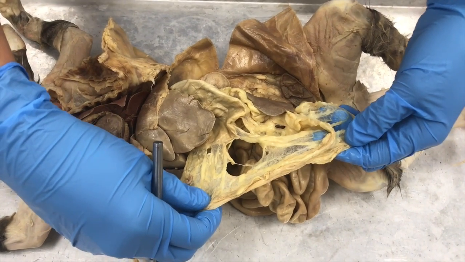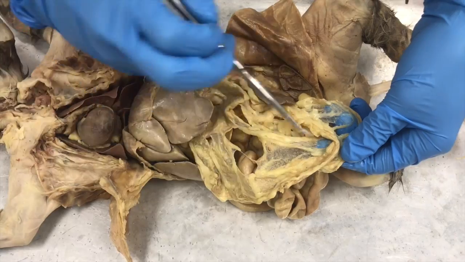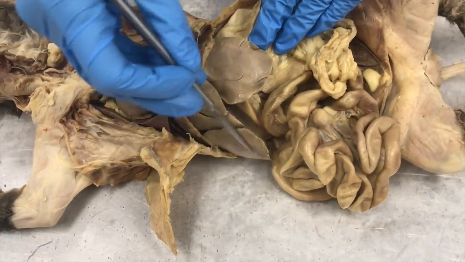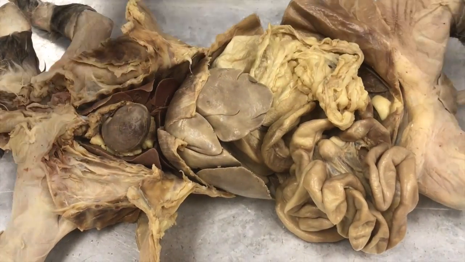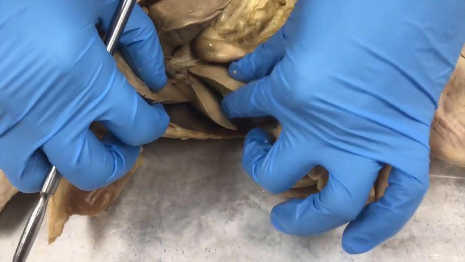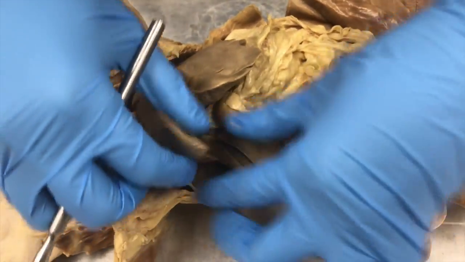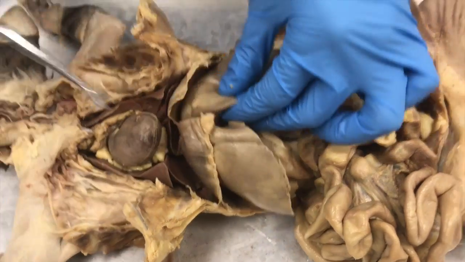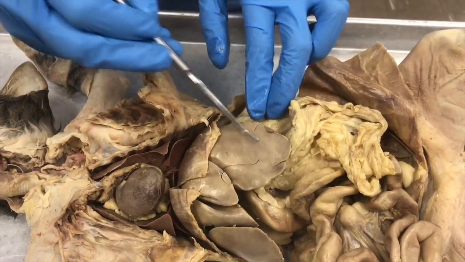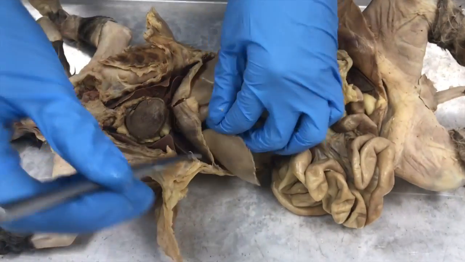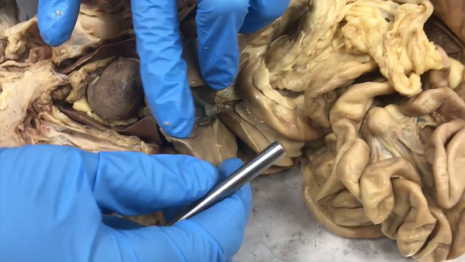For the digestive system of the cat, we have the greater omentum. Over here we have the liver, and we have 7 lobes: 1, 2, 3, 4, 5, 6, and 7. From the liver, you can see the gallbladder.